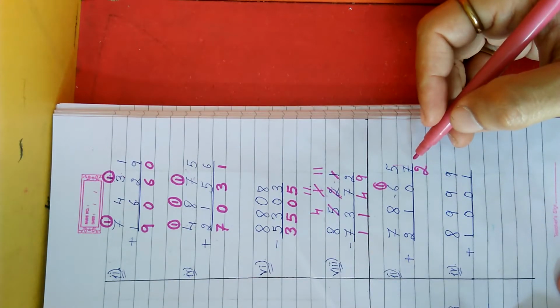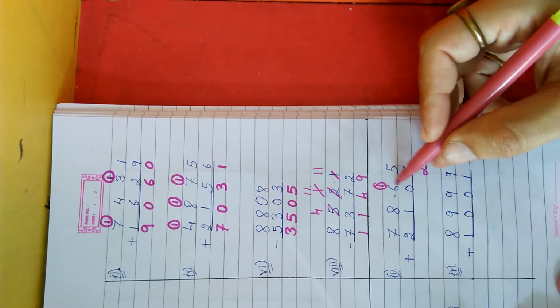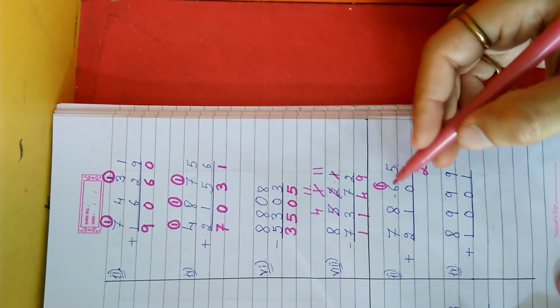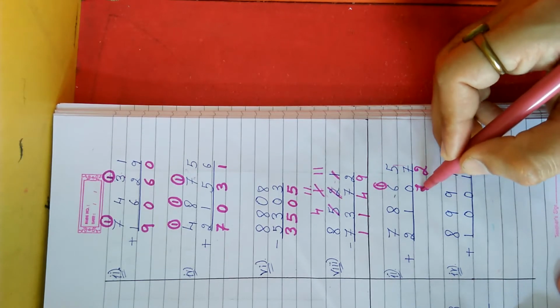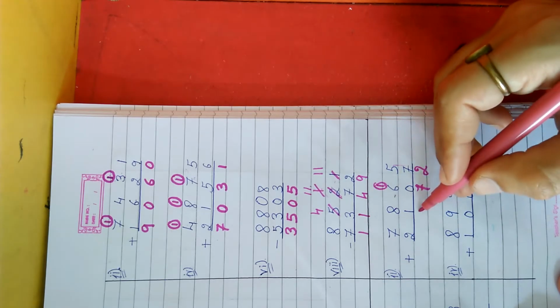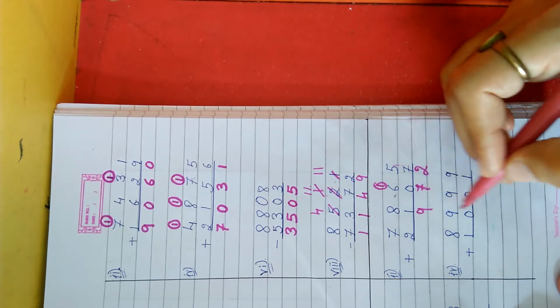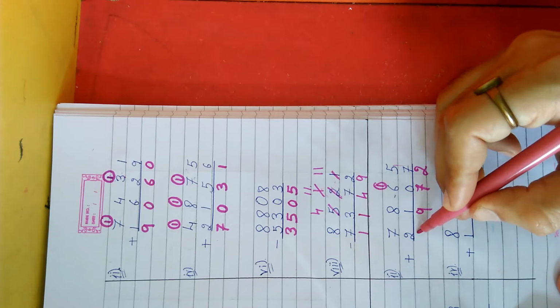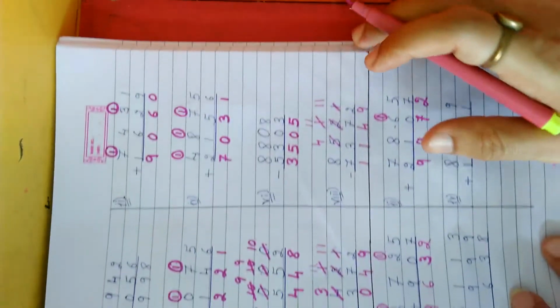Okay, now here we need to do 6 plus 0, which will be 6 only, because 0 means nothing. So 6 plus 1 here will become 7. Then 8 plus 1 means we need to write the successor of 8, which is 9. Then 7 plus 2, 9. Okay, that's it.